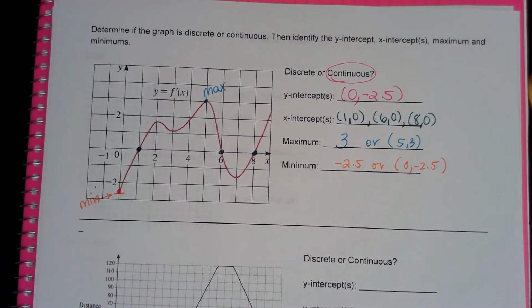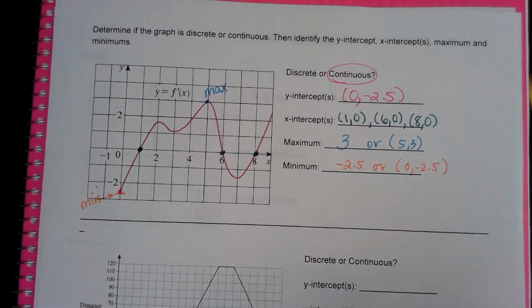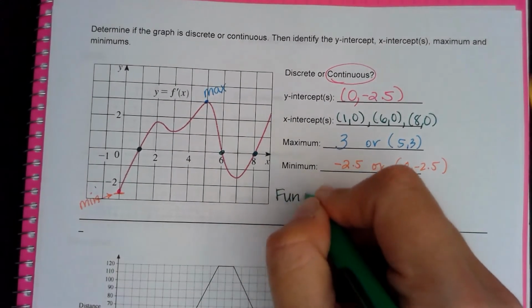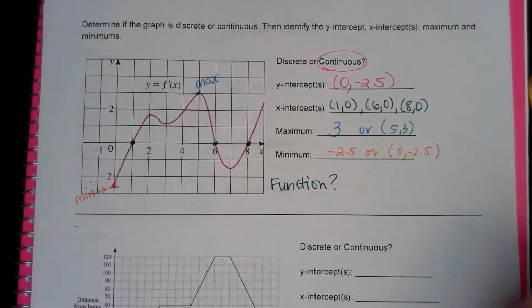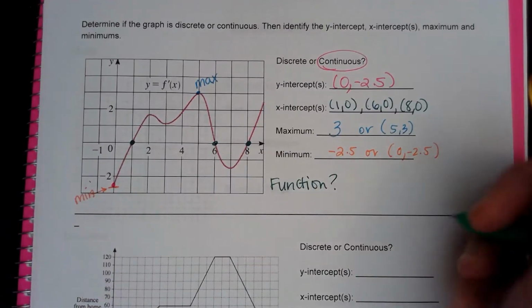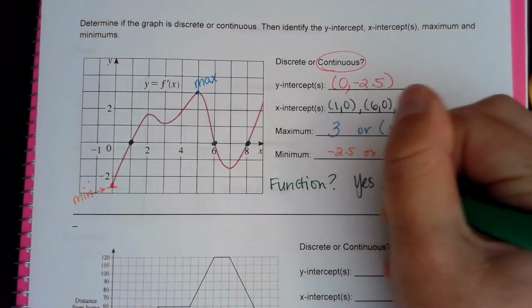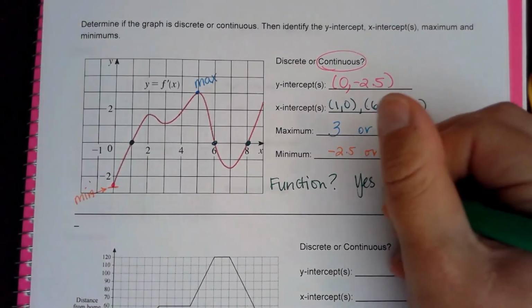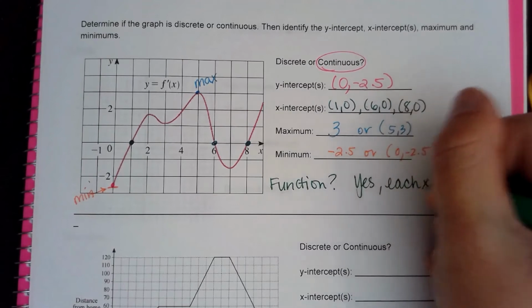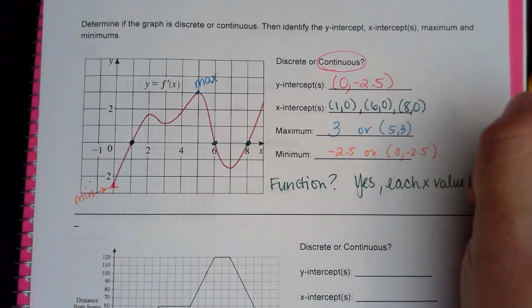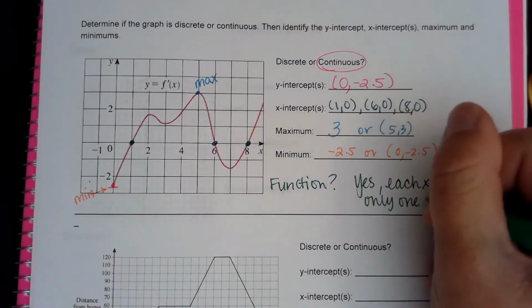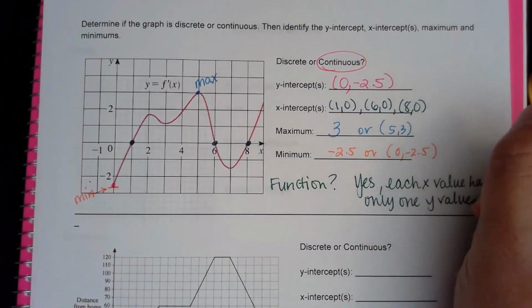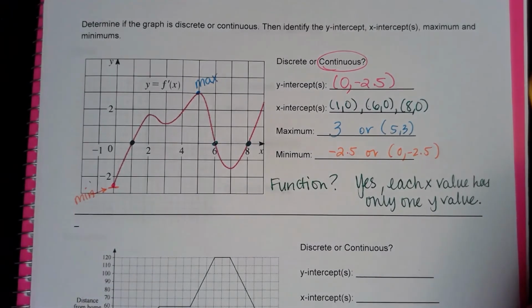And then just a follow-up question, since we didn't write it. Is this a function? Because we should always keep practicing this. And the answer is yes. And remember that magic sentence, each x value has only one y value.